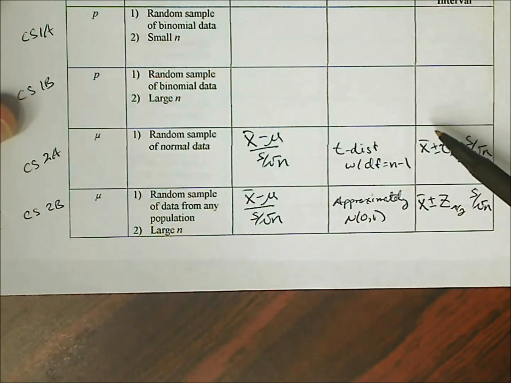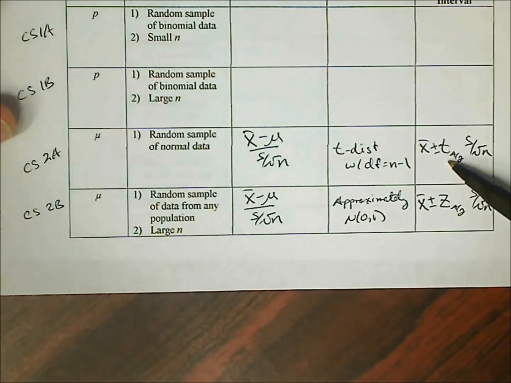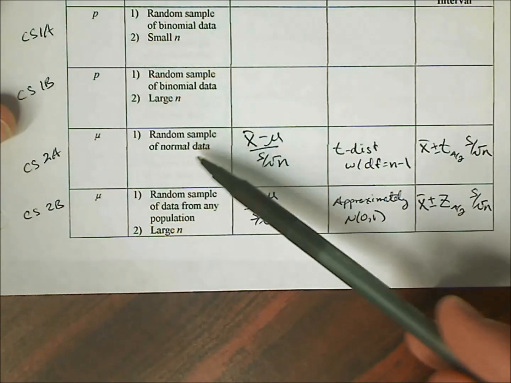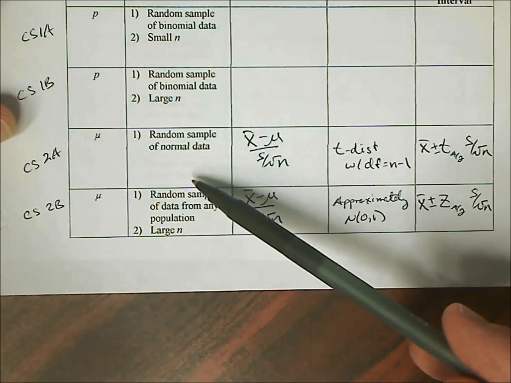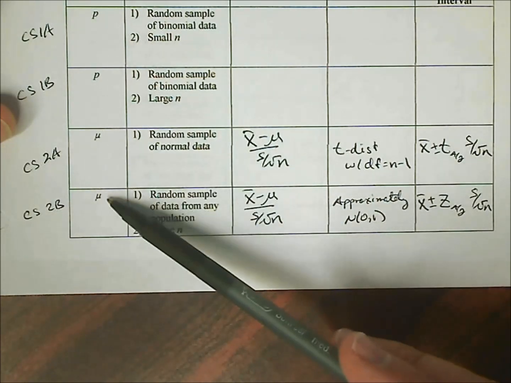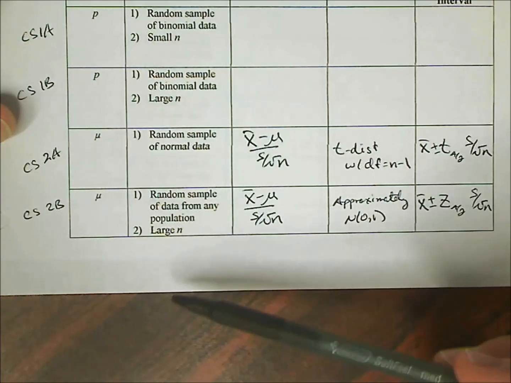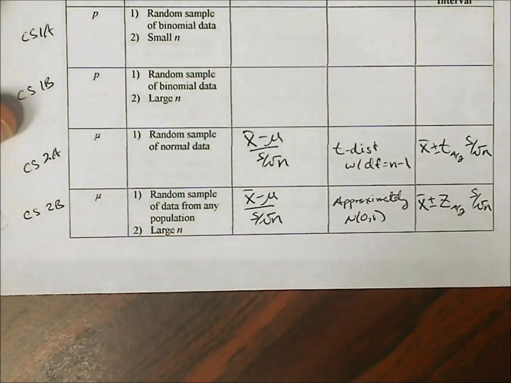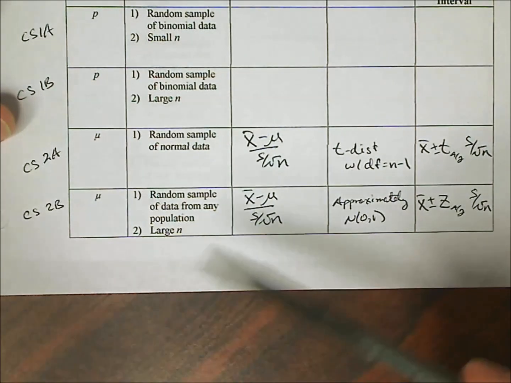The corresponding confidence interval here is a t interval: x bar plus or minus t sub alpha over 2 times s over root n. That's case 2a. This will work for any size data set as long as the data comes from a normal population. Now, for case 2b, we also did inference on mu. We had a large data set, but our sample in case 2b did not appear to come from a normal population. It appeared to come from a left-skewed population. But the CLT came to save the day.